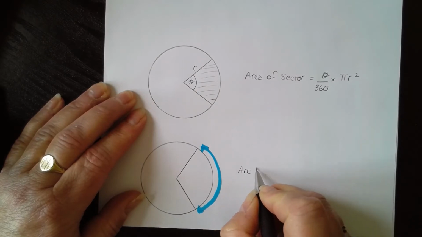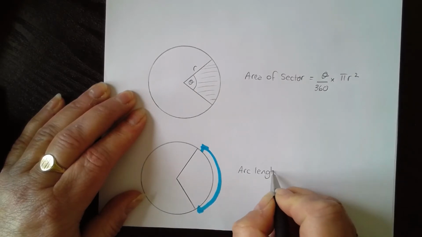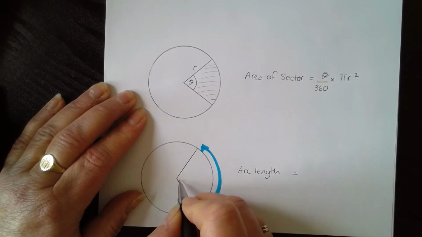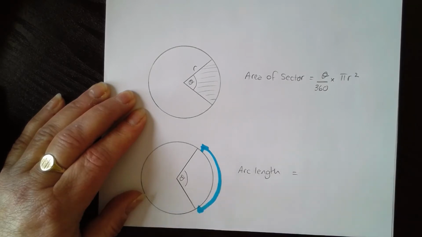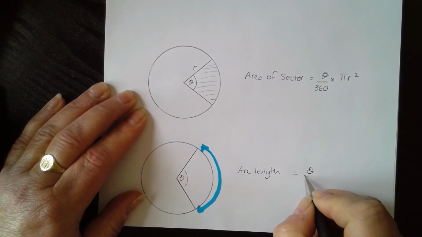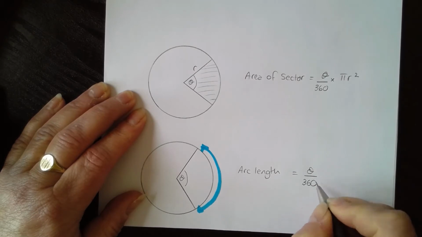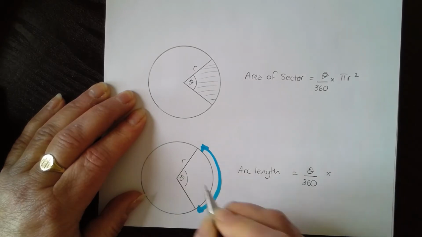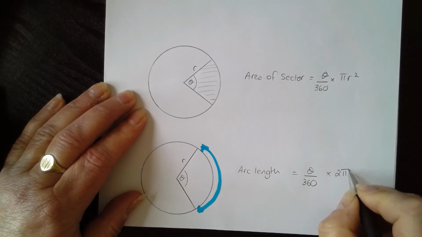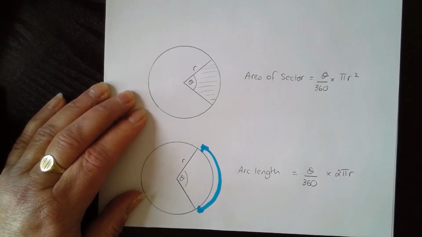So arc length will be equal to the fraction, the proportion of the full circumference, radius 2 pi r. That's how we find the arc length of a circle.